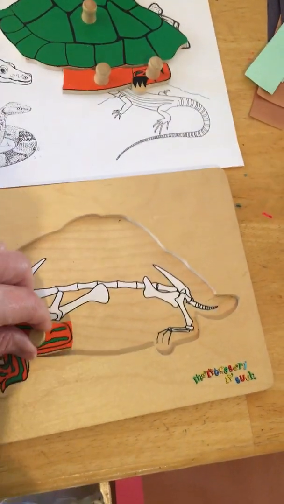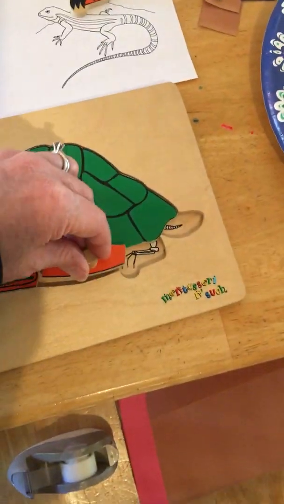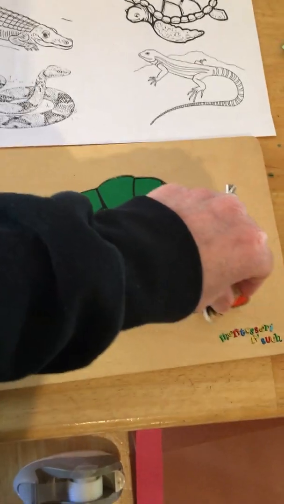1, 2, 3. Get your covers back on. We don't want to see your bones.